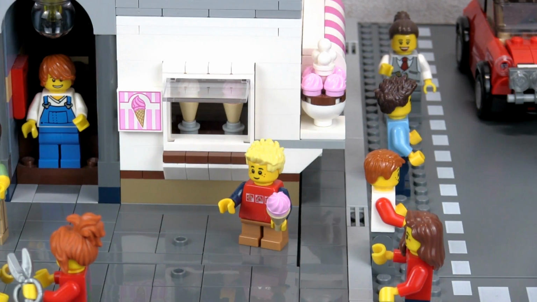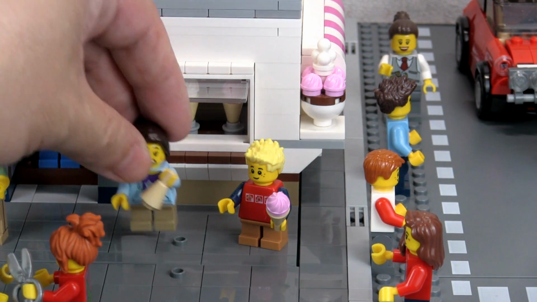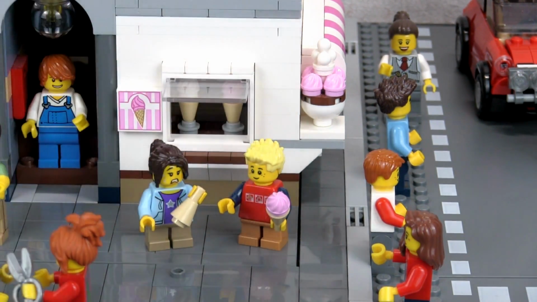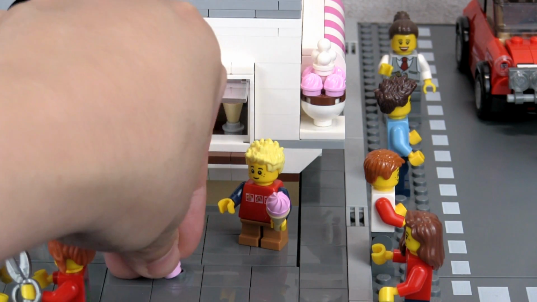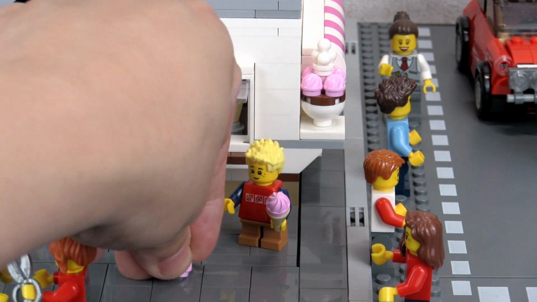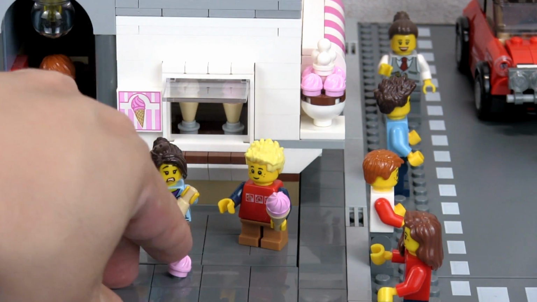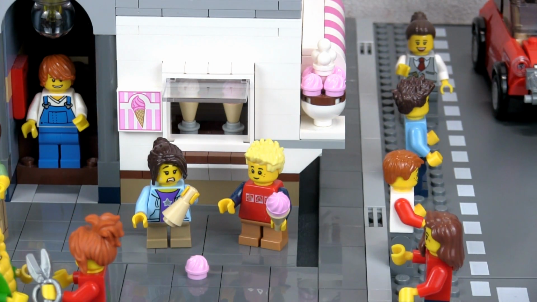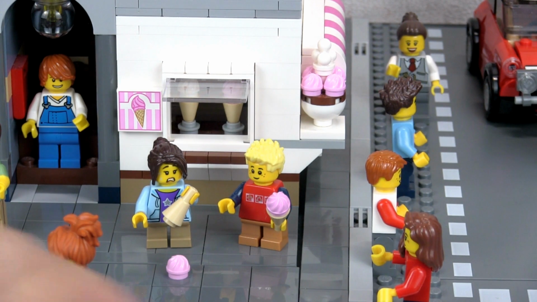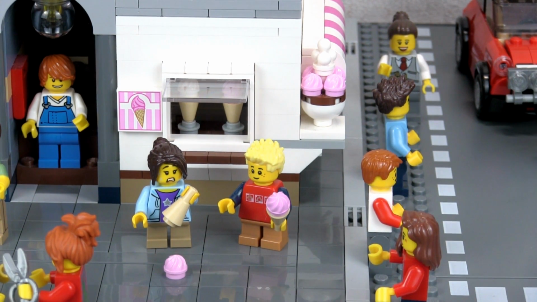Let's add in a small dynamic scene in front of the ice cream parlor, and we'll add in this small minifig, which is a girl. She doesn't seem so happy. She's got an empty ice cream cone, and that's because we're going to place this small ice cream accessory piece onto this jumper stud, just like that. And now we're putting a dynamic scene because it looks like she's dropped her ice cream on the ground.